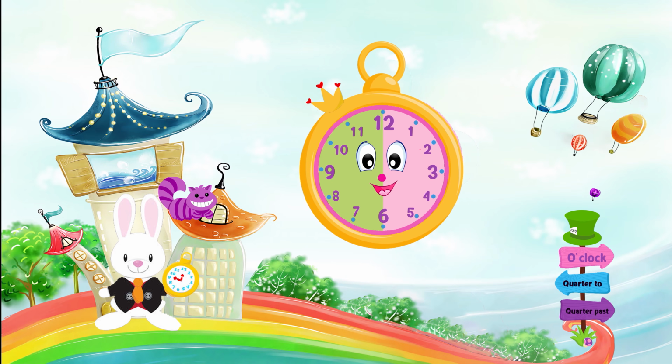This is a clock, and these are its hands.